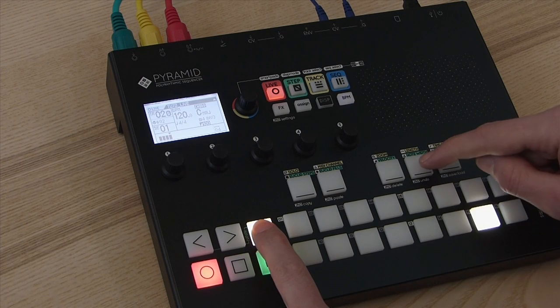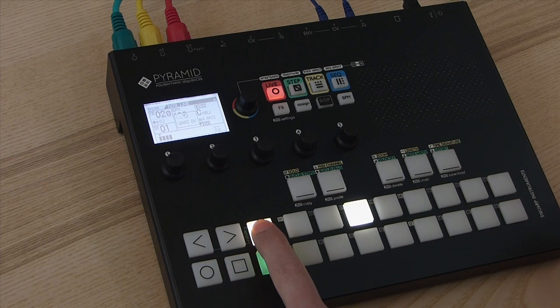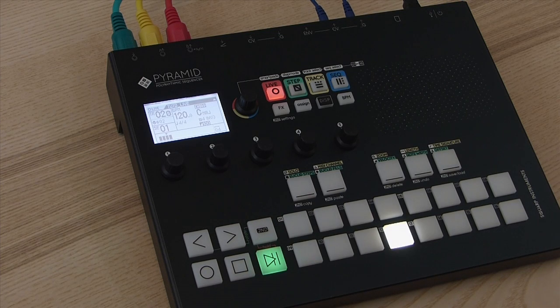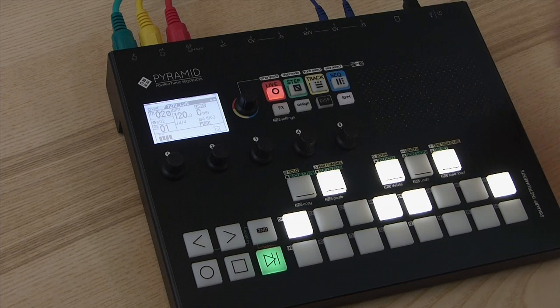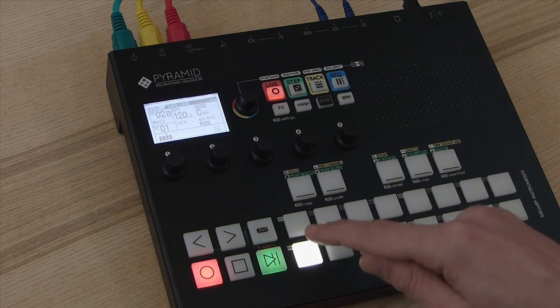I can press second plus undo to cancel my last action, in this case the recording I just made. Pressing it a second time will redo the last action. I can now record the second chord in overdub by pressing Rec.